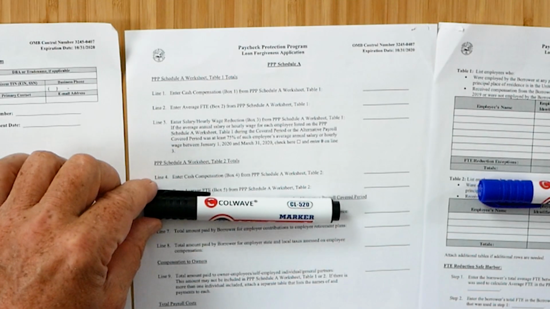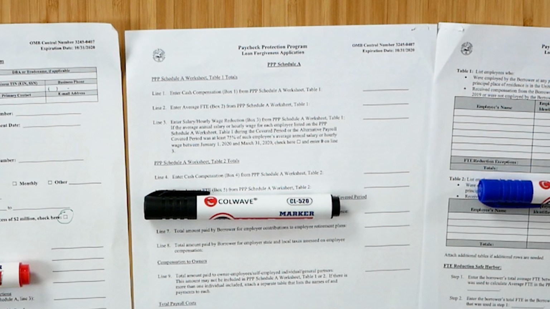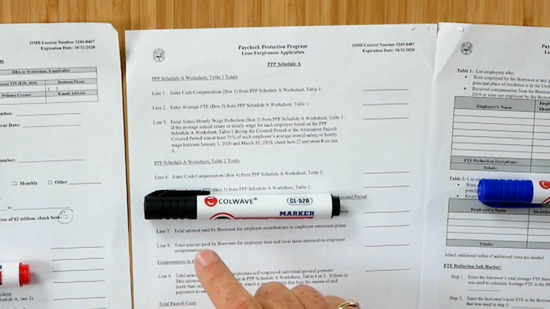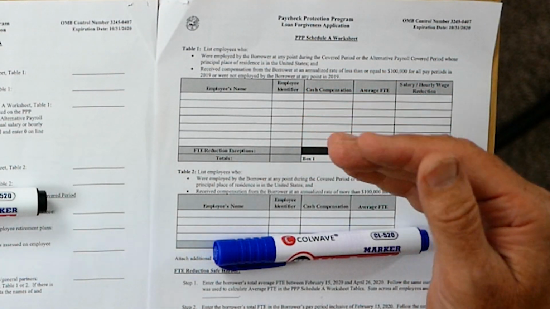So let's move on down our sheet. It says PPP Schedule A worksheet table 2, and we're going to go again here to line 4. Line 4 says PPP table 2, which is, and Debbie, just to break up my conversation, table 1 is for all of our full-time employees. It's for employees. Tell me about table 2. Table 2 is going to be for your employees that get paid over $100,000 per year. Yeah, they want those separated out. I think just so they can make sure that the cap gets put on them.